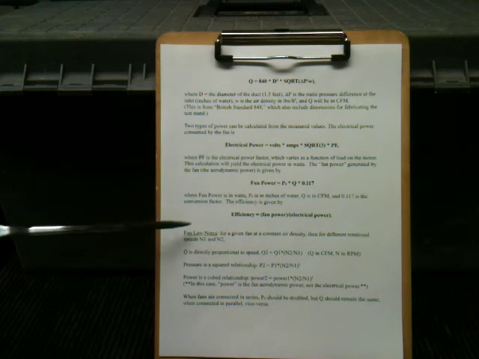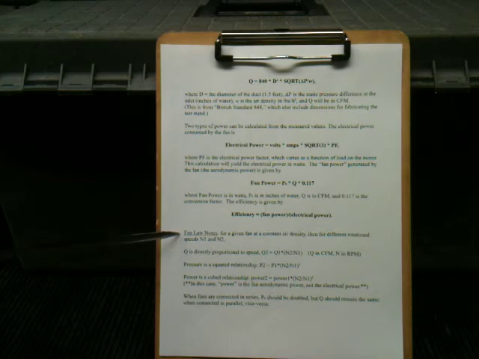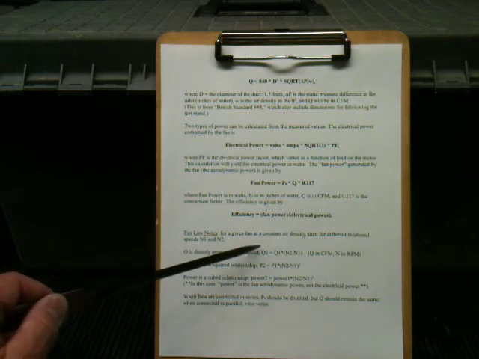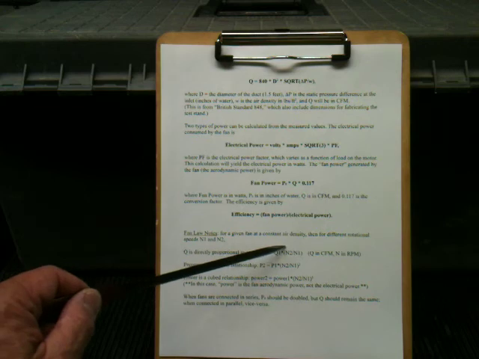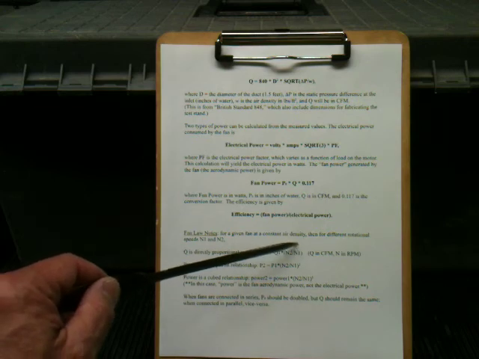Then below that, we have notes on what the fan laws are. So if you have a given fan at constant air density, then for different rotational speeds N1 and N2, the flow rate Q is directly proportional to the speed. So Q2 equals Q1 times the quantity N2 over N1.